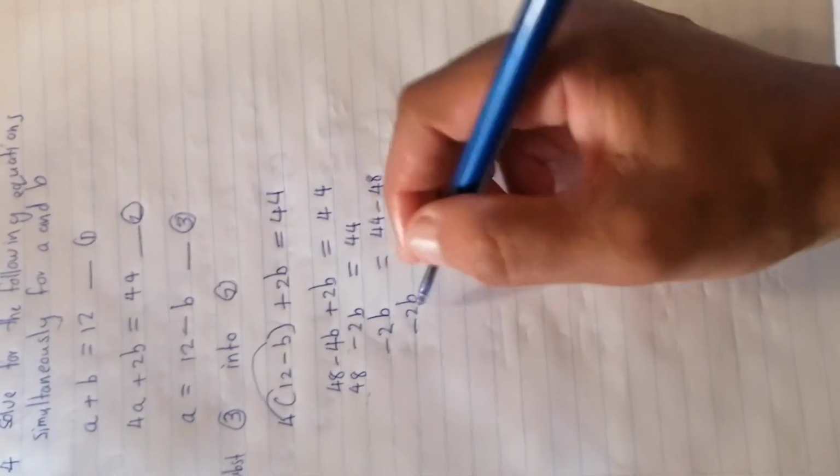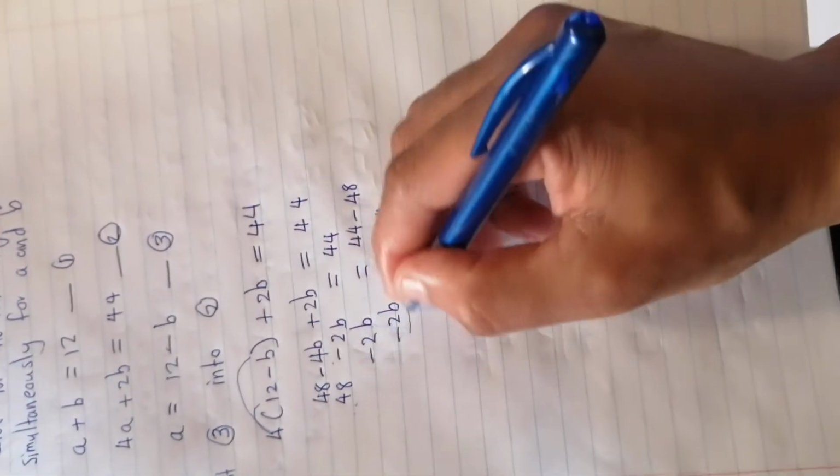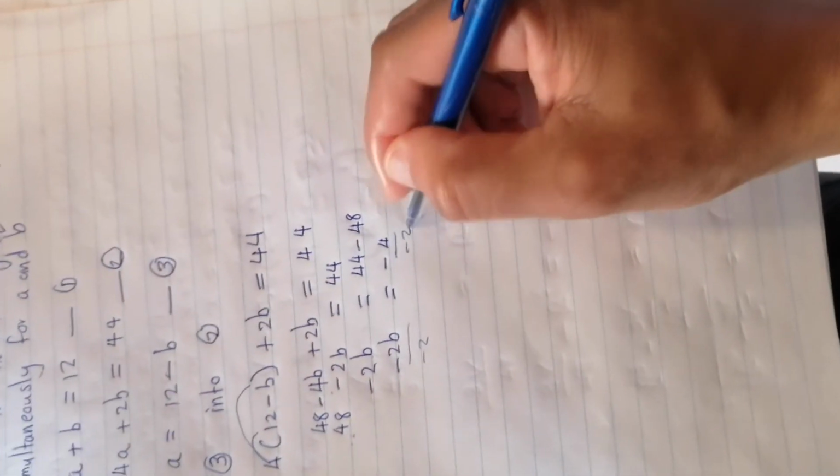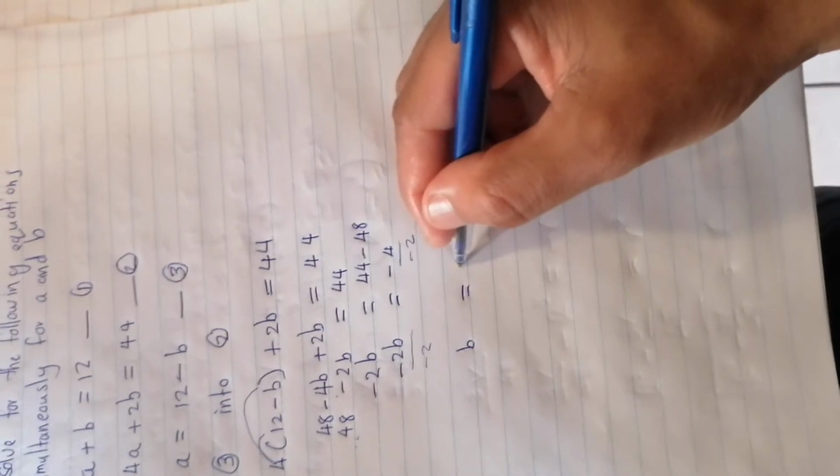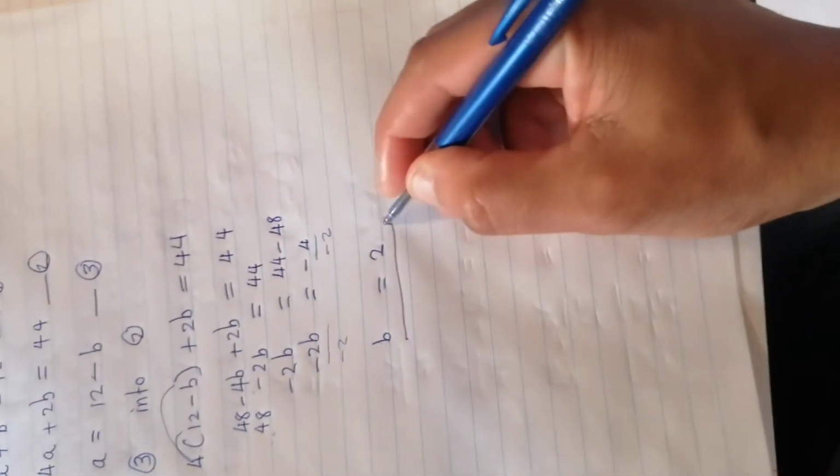We just want to have B on the side here, so you can divide this by minus 2 and divide this by minus 2, so we're left with B is equals to what? 2. Okay, so B is equals to 2. Then you already have one variable.